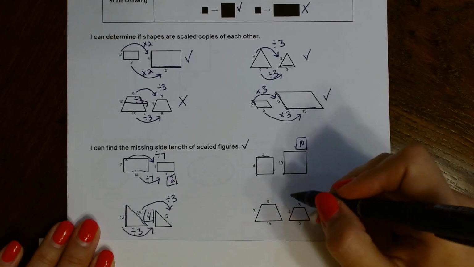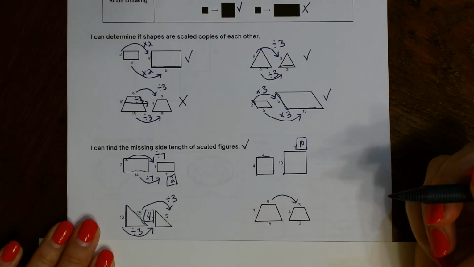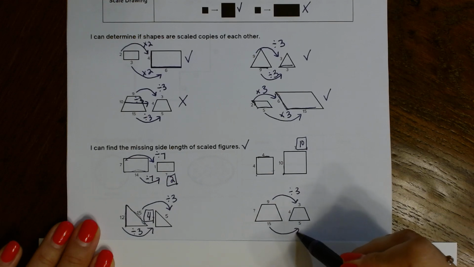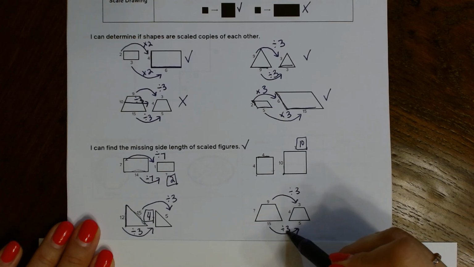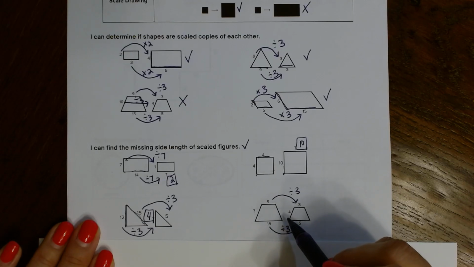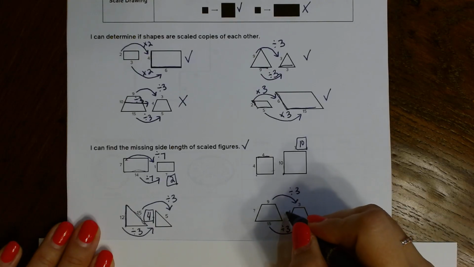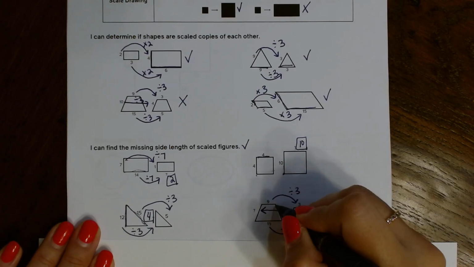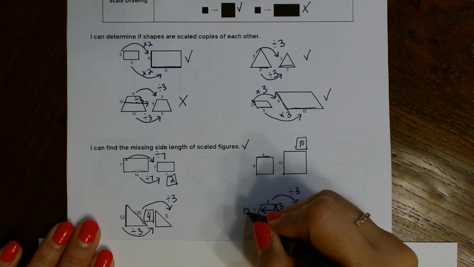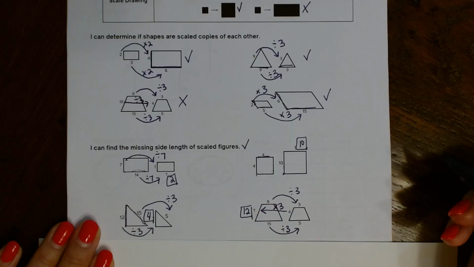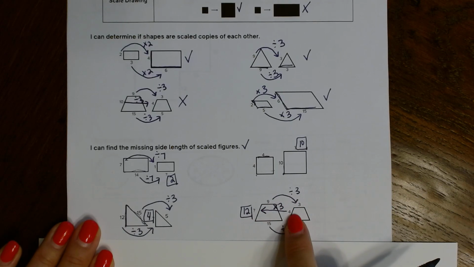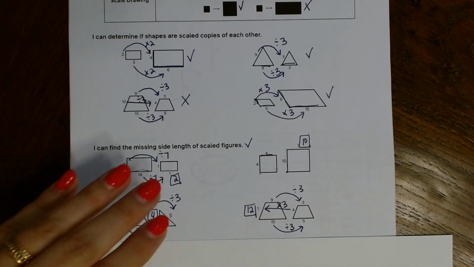And then last, we have some trapezoids. To go from 9 to 3, I divide by 3. To go from 15 to 5, I divide by 3. Well, I don't have a number here to divide by 3, so I'm going to think opposite. The opposite of division is multiplication, so to go backwards, I'm going to do 4 times 3, and 4 times 3 is 12. And if I want to double check that answer, now I can say, yeah, 12 divided by 3 is 4. So I can double check that.